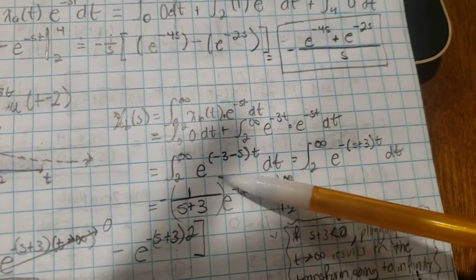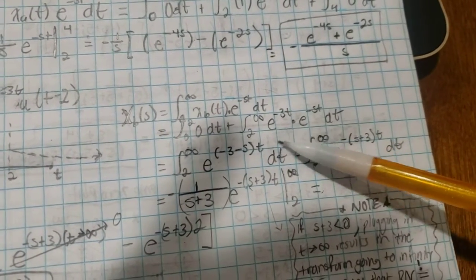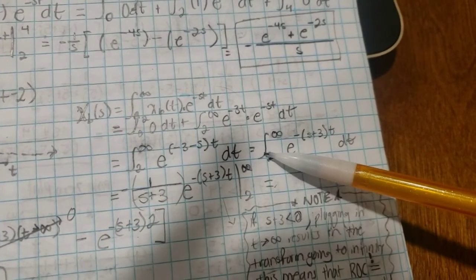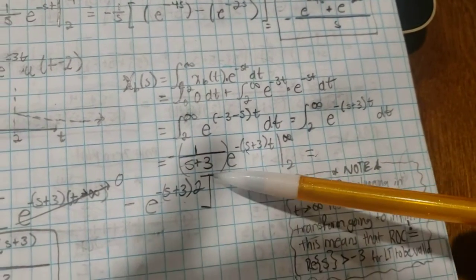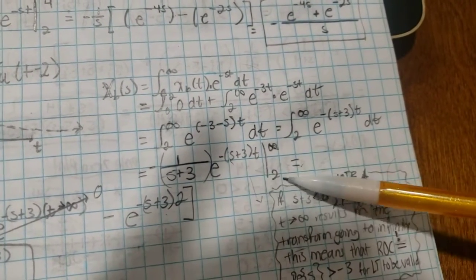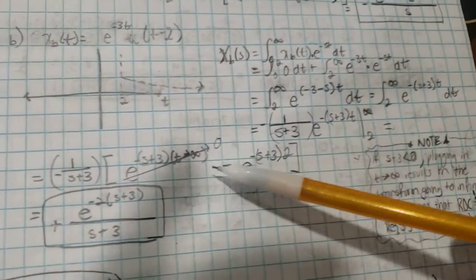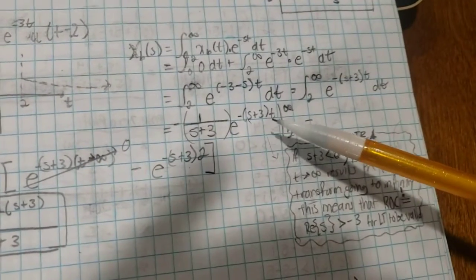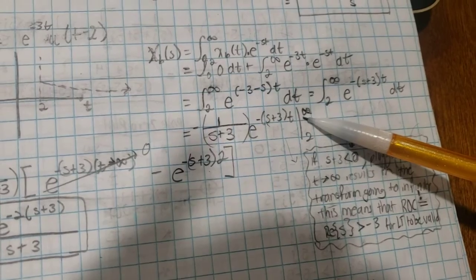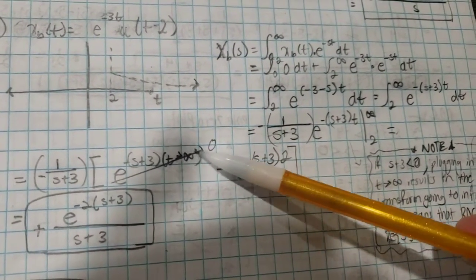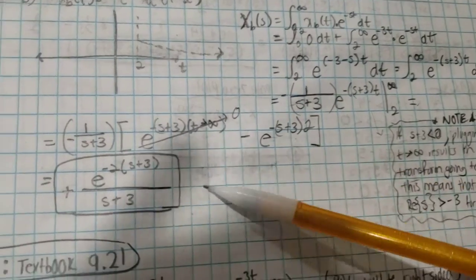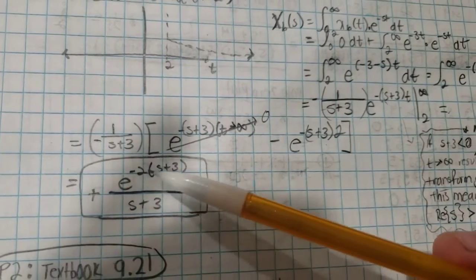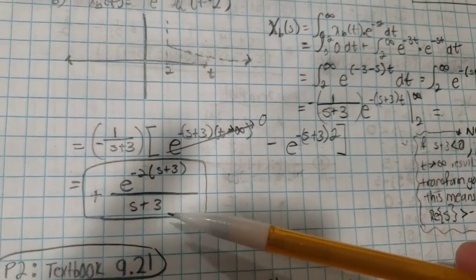Simplifying that integral by joining these two exponential functions, we get this. This is an s, and we can simplify that further over here. This is after evaluating the integral. We get these bounds, and then we keep on simplifying. When you substitute in infinity, which is when t goes to infinity, this whole factor becomes 0, and at the end these two negatives cancel out, so we get e to the negative (2s plus 3) over s plus 3.